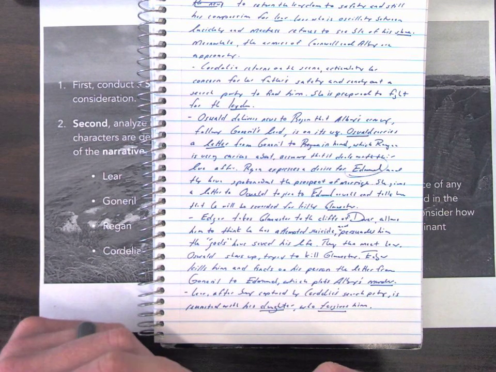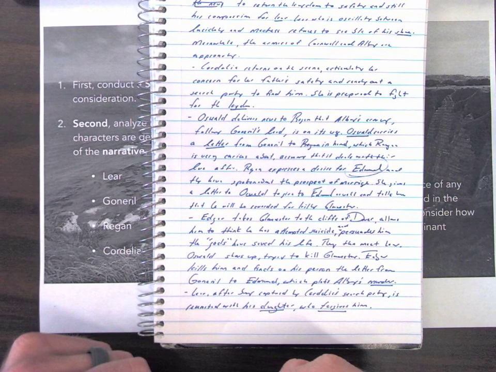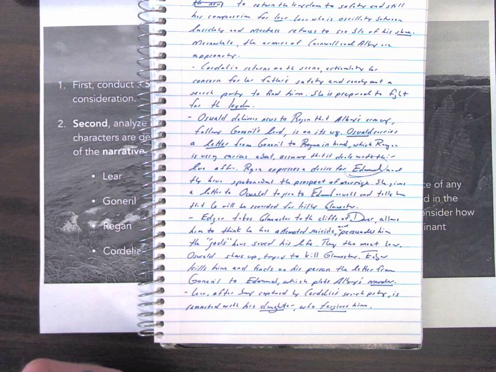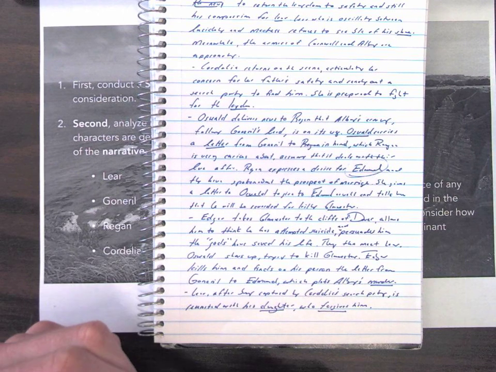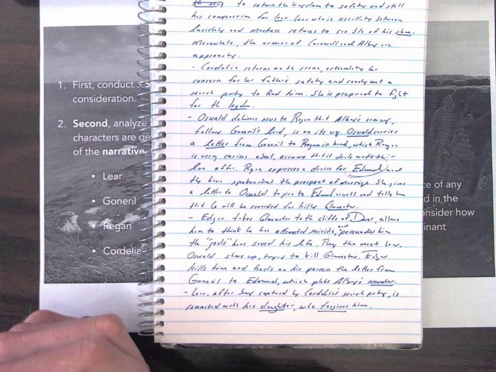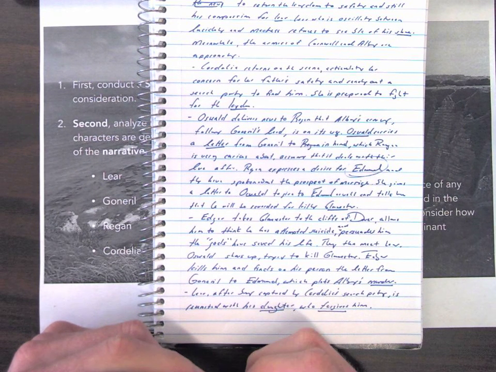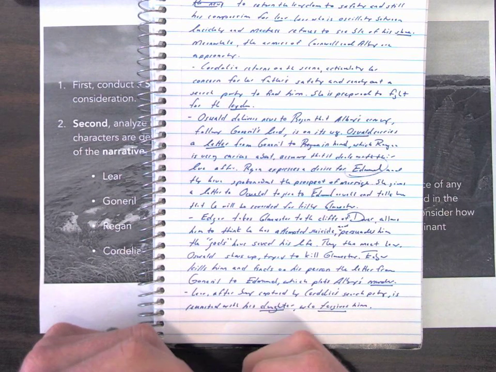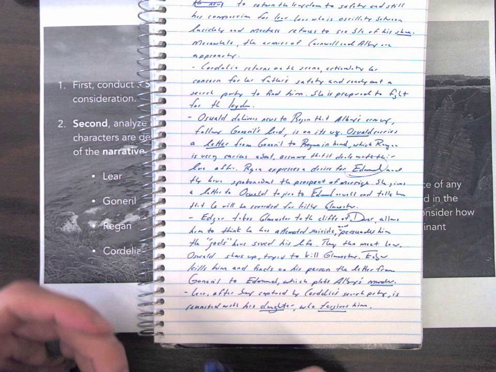Actually, Edgar saved his life. Edgar's grace saved his life. This supernatural, or perhaps even this obedience to the natural law, to honor one's parents, to love one's neighbor, implies a kind of graciousness that Edgar offers to Gloucester.